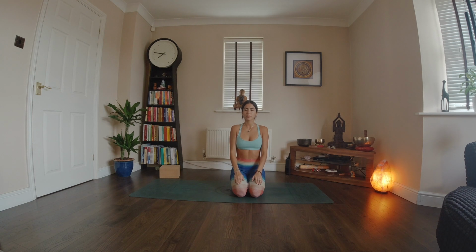Welcome to this practice where we will explore the elements inside of our bodies as we rest in a space of openness. So please, to begin, find a comfortable seated position or laying on your back.